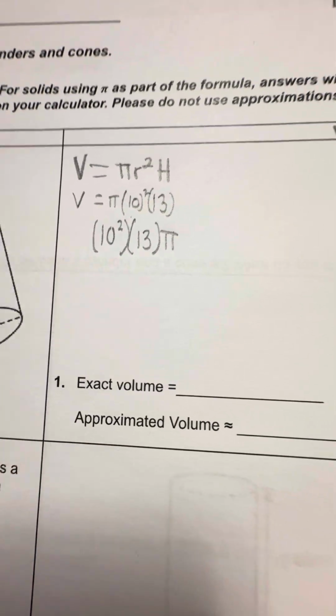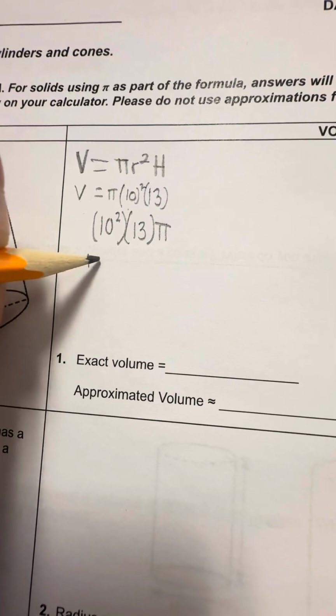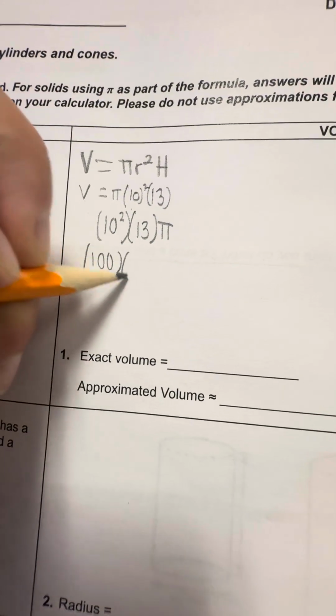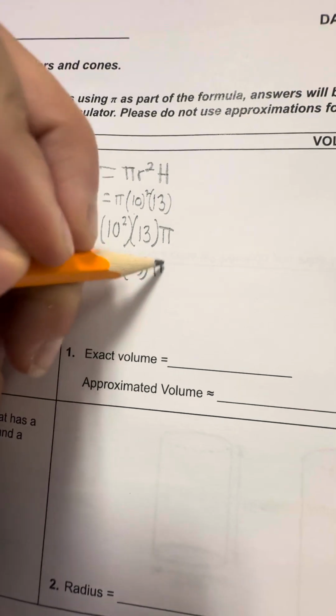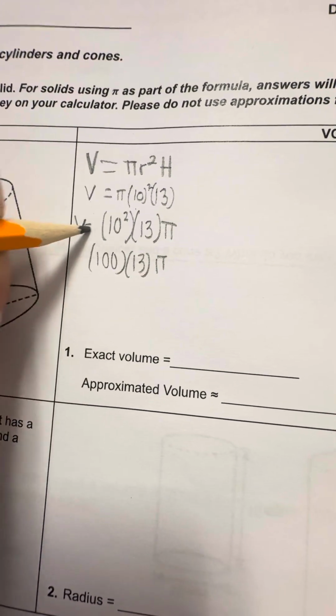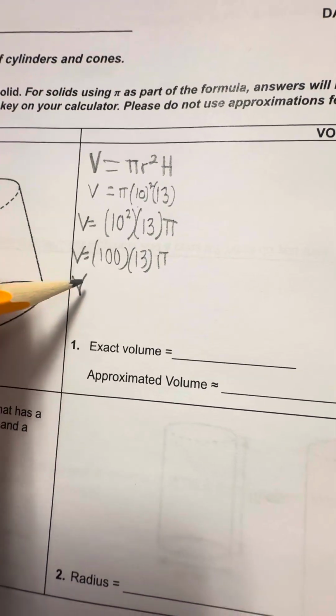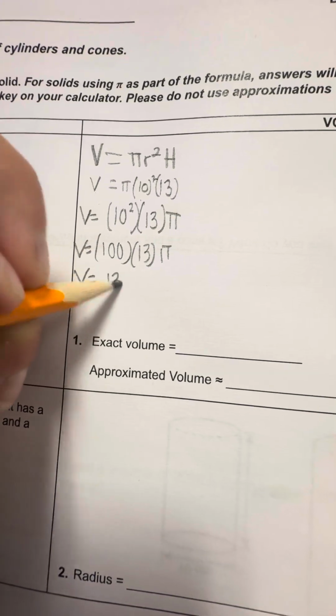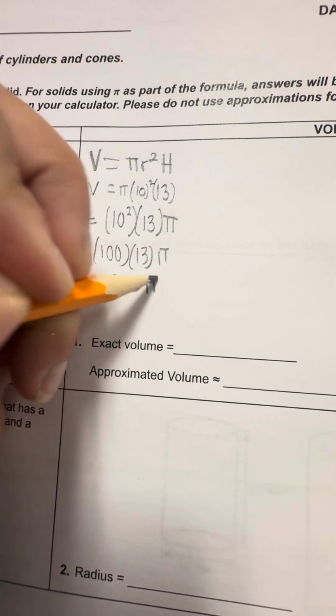So I do 10 times 10 because that's 10 squared. That's going to be 100. And then 100 times 13. I'm going to do that, which is nice and easy. And we get V equals 1300 with the pi symbol after it.